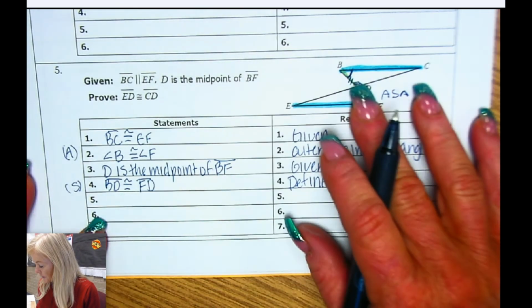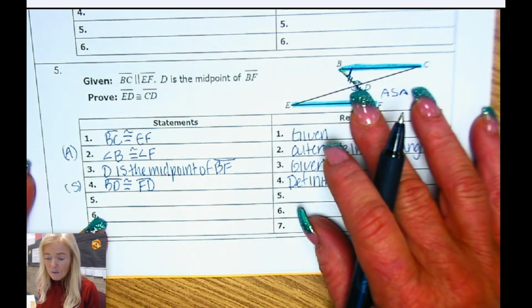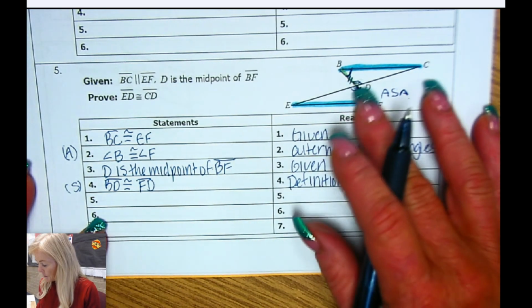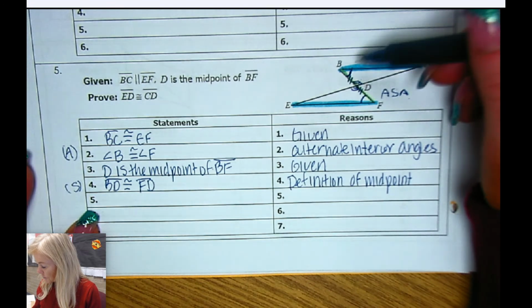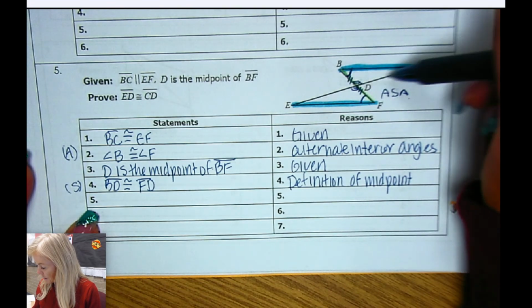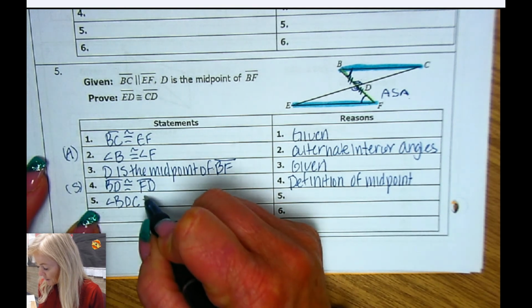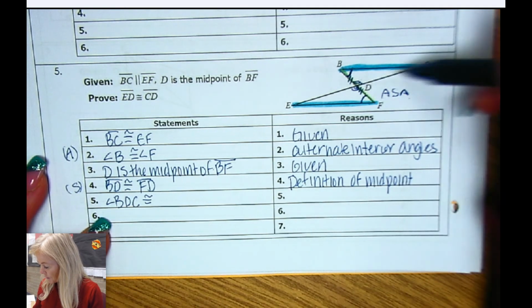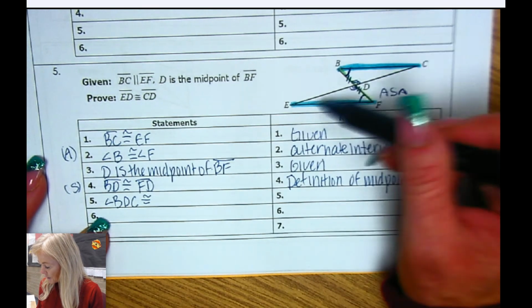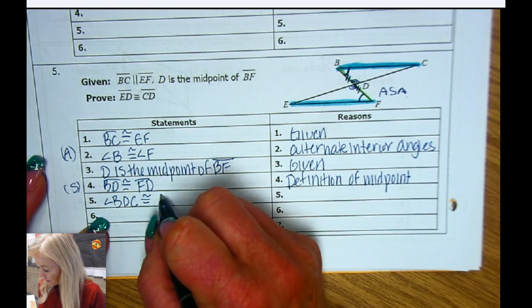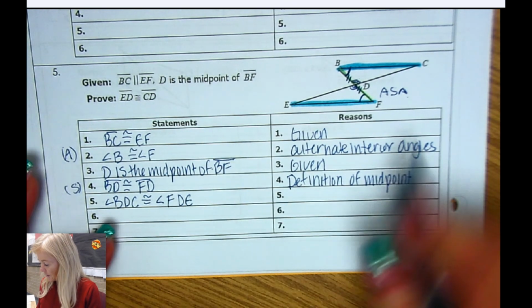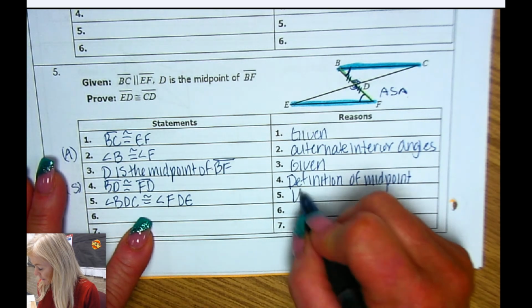And then the last thing we need is these two angles. Now I can't say angle D because I've got 4 and it's ambiguous as to which I'm talking about. So I'm going to have to do angle BDC. And then again, remember I have to stay in the correct order. So I went from 1 to 2 to none. So I have to go from 1 to 2 to none. So FDE, angle FDE. And that is by the fact that they're vertical angles.